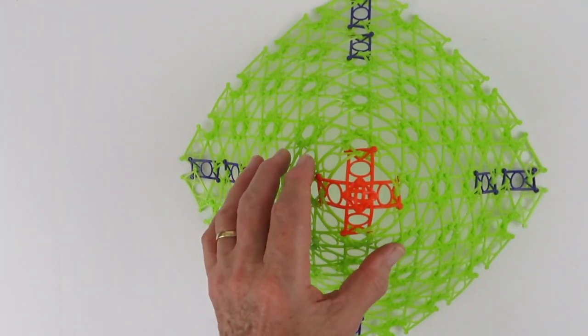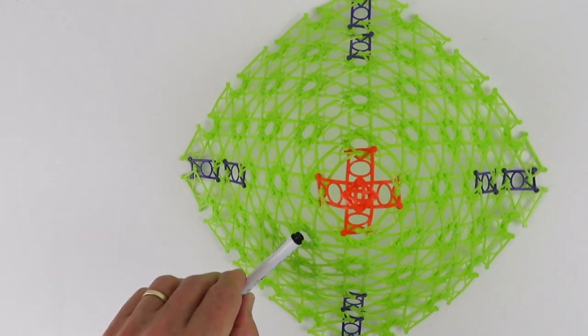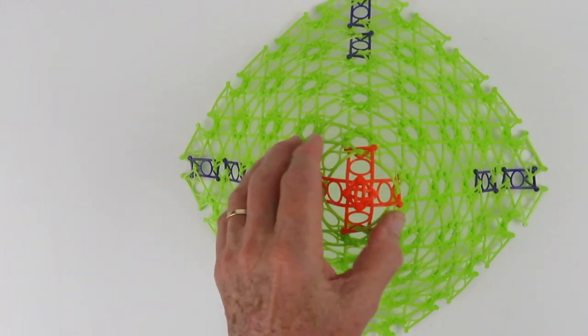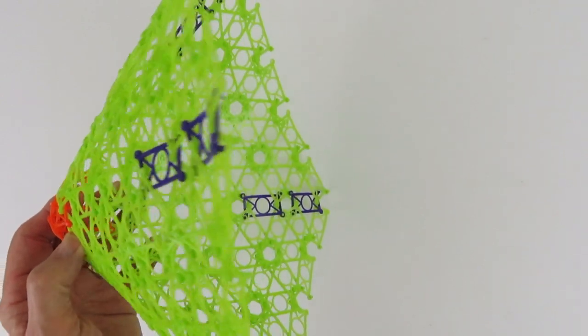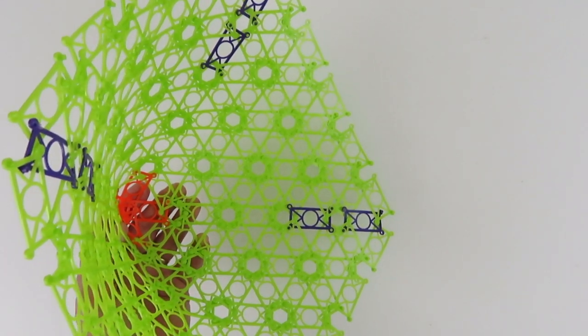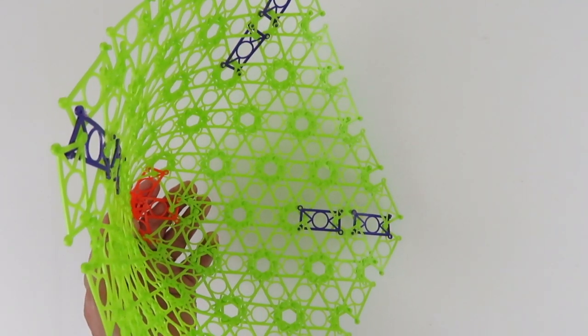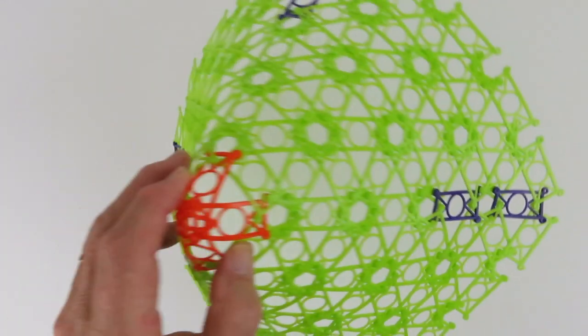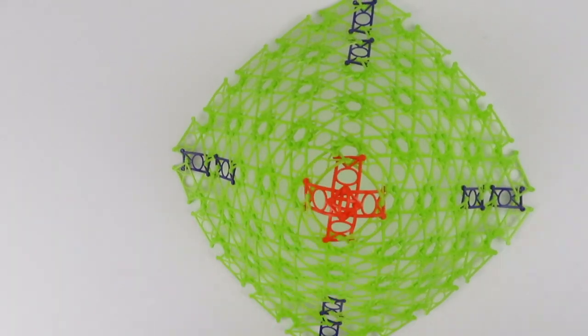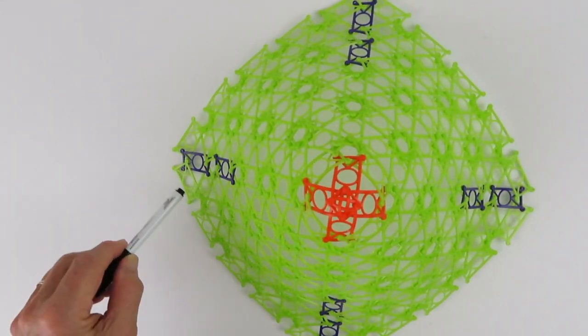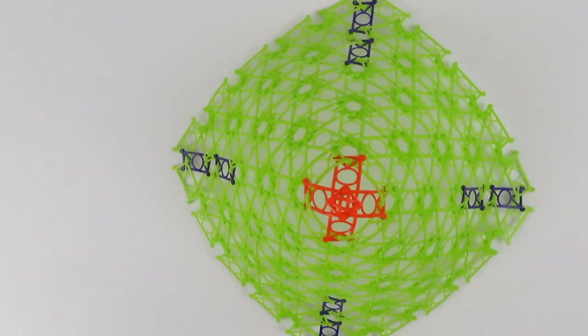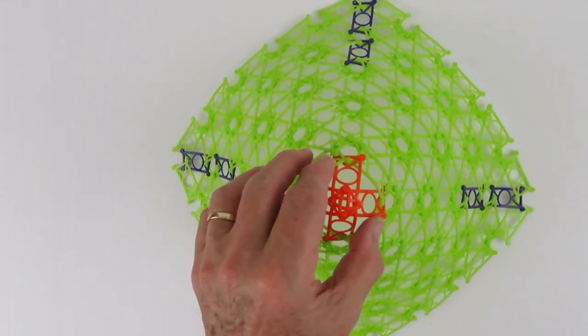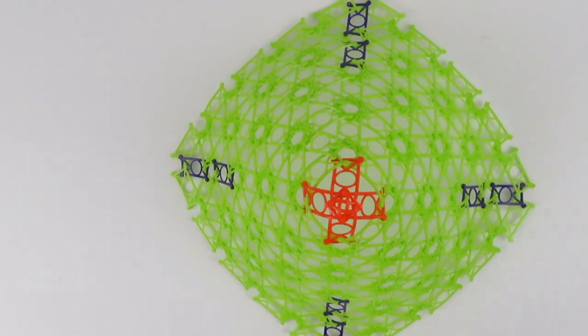In contrast to the 5 field, which had only a slight curvature, the 4 field has a much stronger curvature. As you can see, it's more concave when we look at it like this. You'll notice that there's a uniform number of edges, 4 edges in this case, around the periphery, and that the structure itself sits flat on the fiberboard.